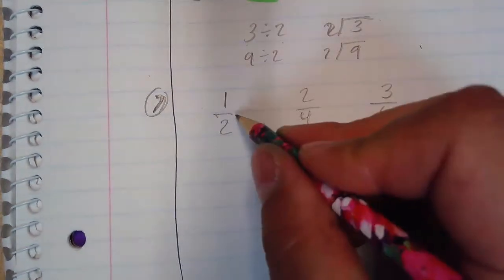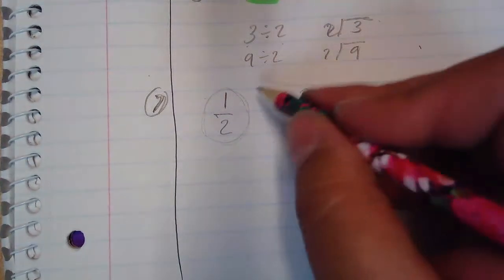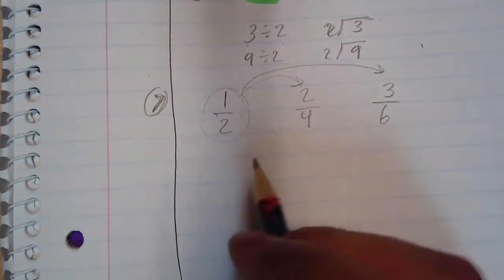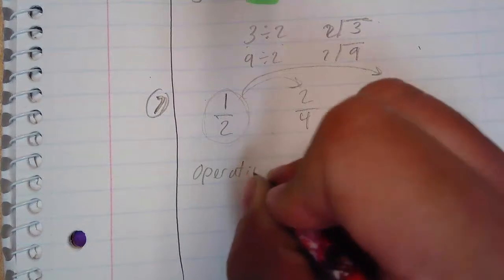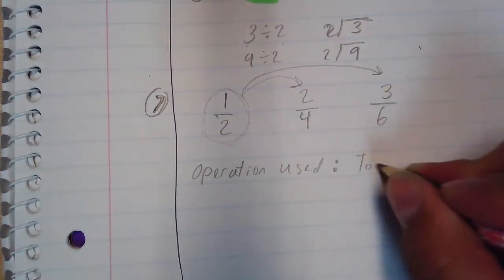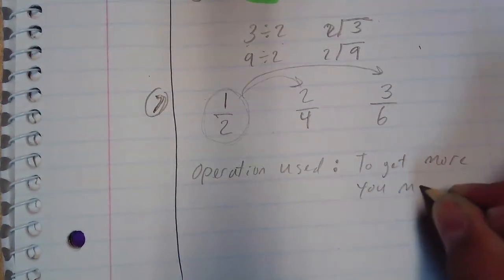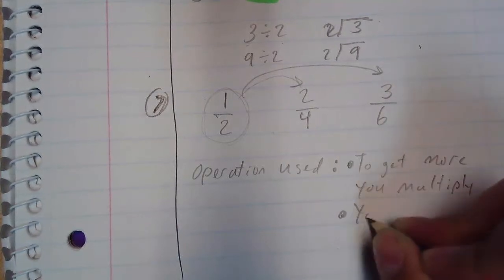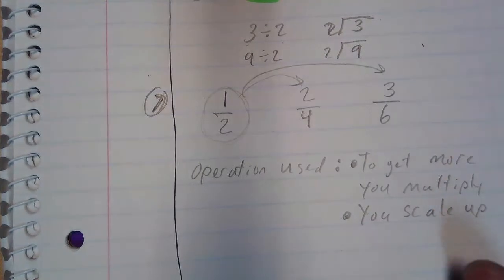If I'm going from this and I want more, I'm going to use multiplication. To get more, you multiply. Scale up.